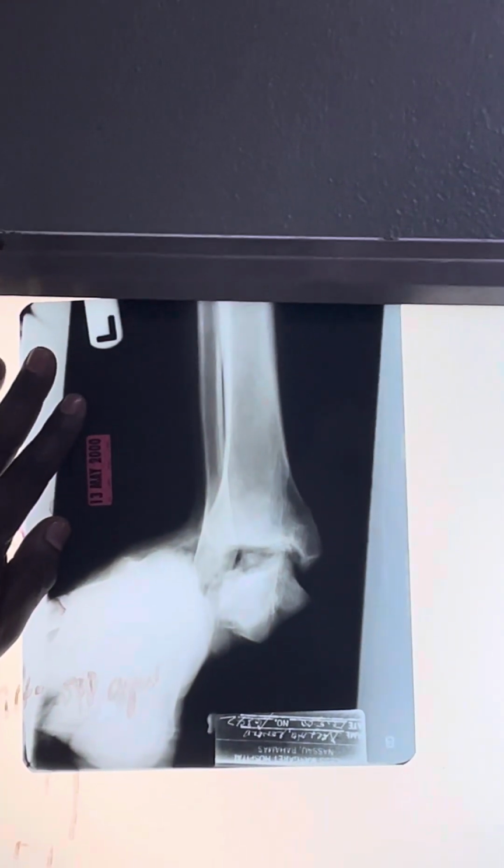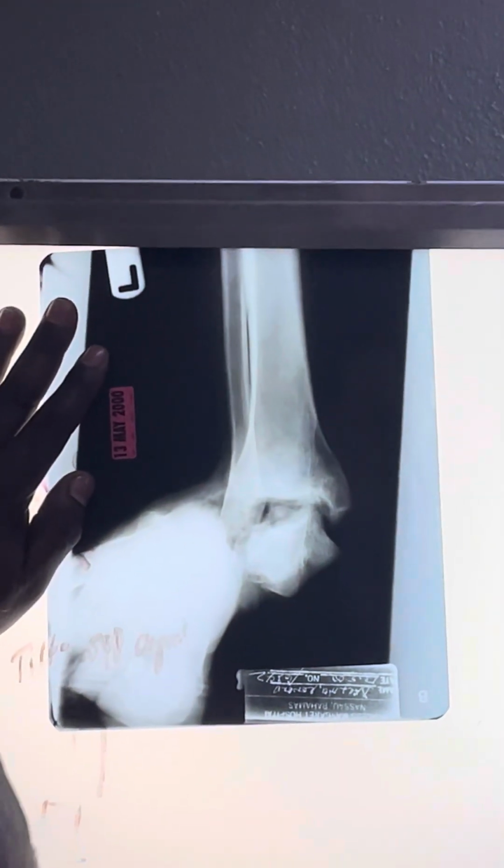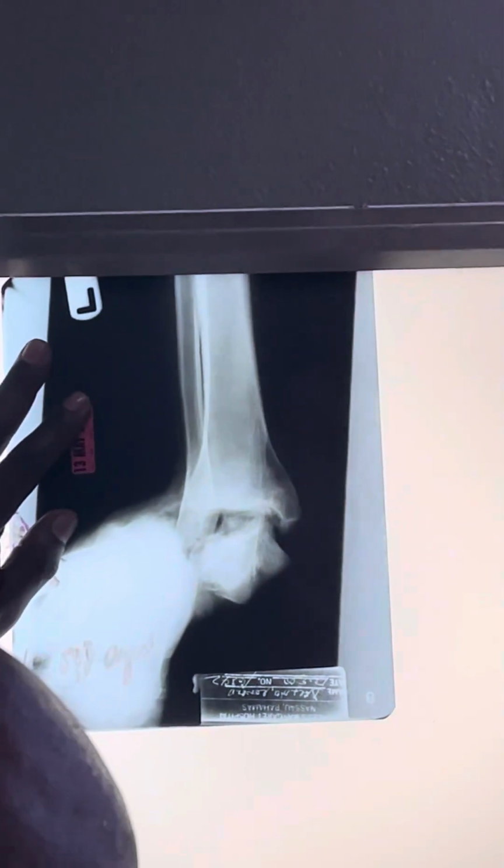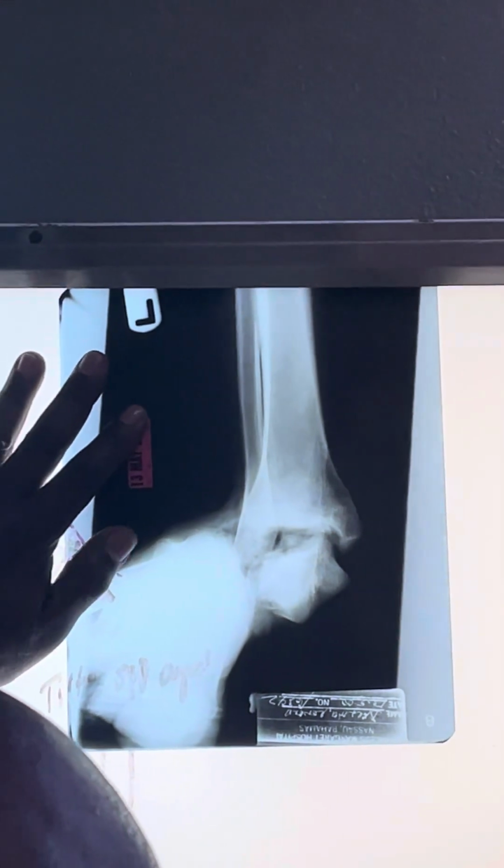Vascular injury. Do you see? No. How can you say vascular lesion from an X-ray? You can't say that. Remember, I said, guys, don't say things that are going to make you look silly. You can't see that.